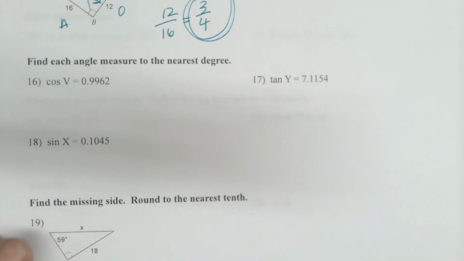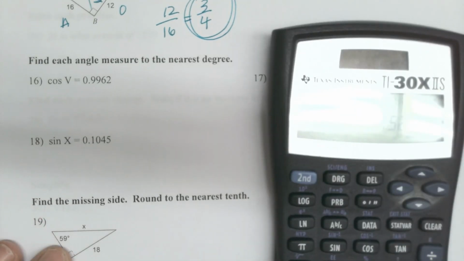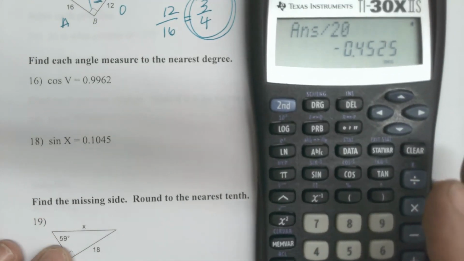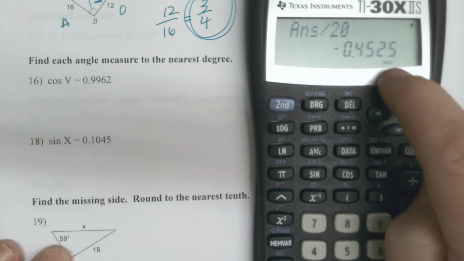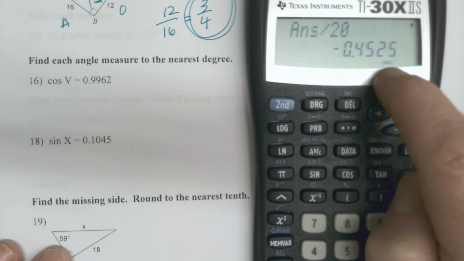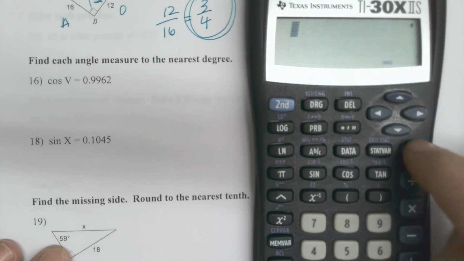If I want to find the angle, the first thing you have to make sure is that your calculator is in degrees. Here's mine. It either shows you a D or it has a DEG. If you're not sure, ask me. If you don't know how to do it or can't tell if it has it, ask me, and I can take a look at it.